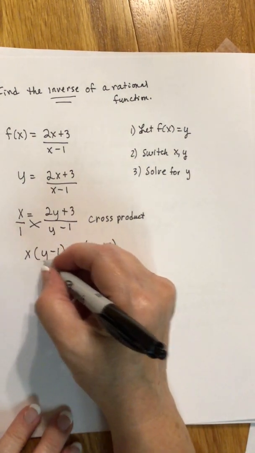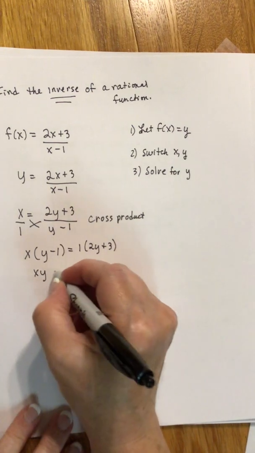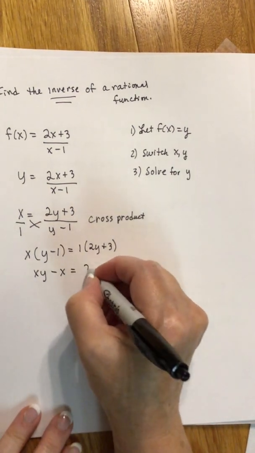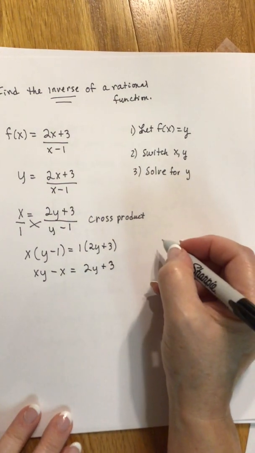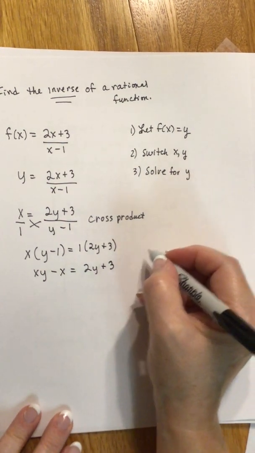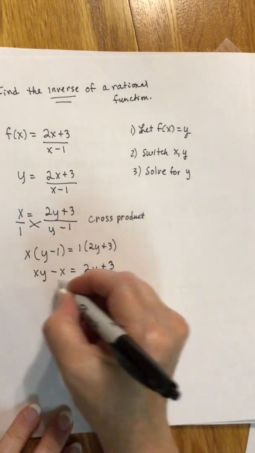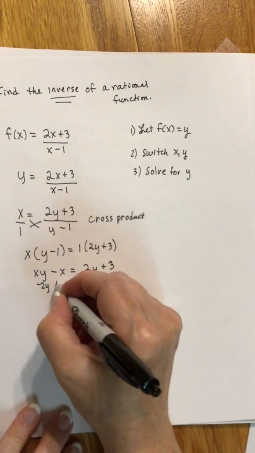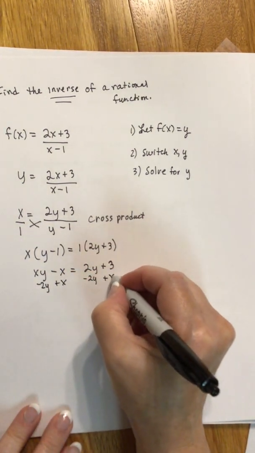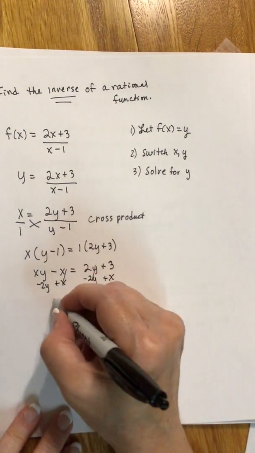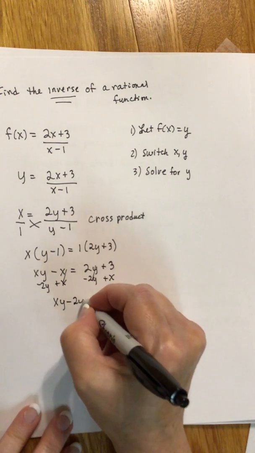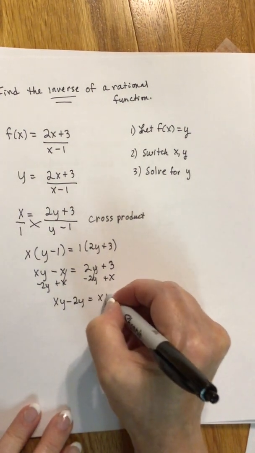So we're going to do the distributive property: xy - x equals 2y + 3. We're solving for y, so we want to get all the y's on one side. So we're going to bring the minus 2y to this side and the plus x to that side. So these cancel out, and I get xy - 2y equals x + 3.